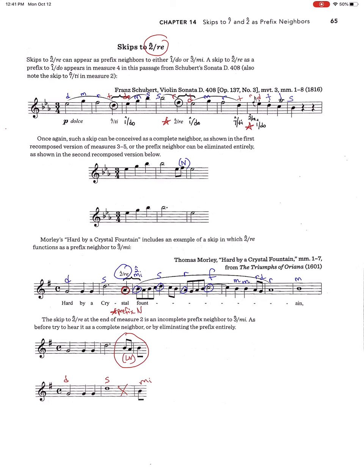All right. So he says the skip to scale degree 2 at the end of measure 2 is an incomplete prefix neighbor from Re to the Mi on the downbeat. So he says one way to practice it is you can just make it a complete neighbor by rewriting it. So it would sound like this. Do, Do, Do, So, Mi, Re, Mi, da, da, da, da, like that. Or the second way is leave it out. Do, Do, Do, So, Mi, da, da, da, da, etc.